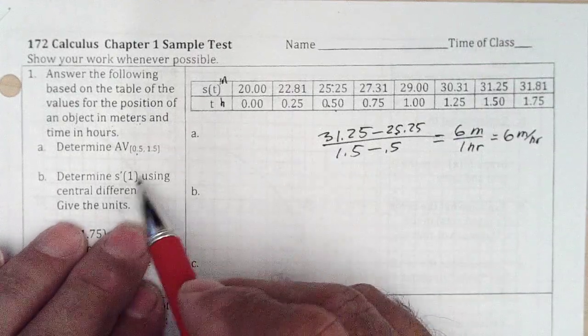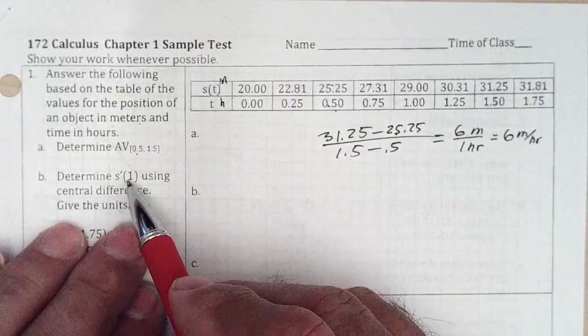And what's the instantaneous velocity at 1?